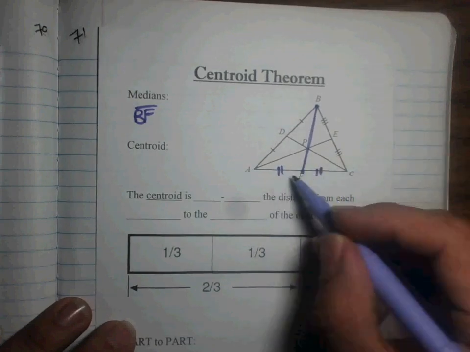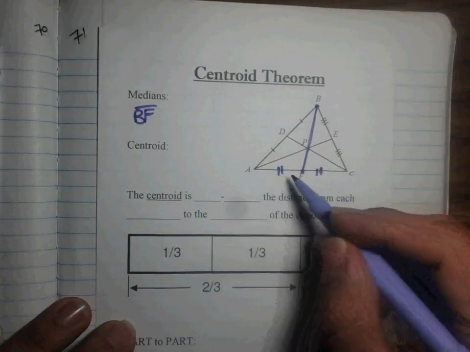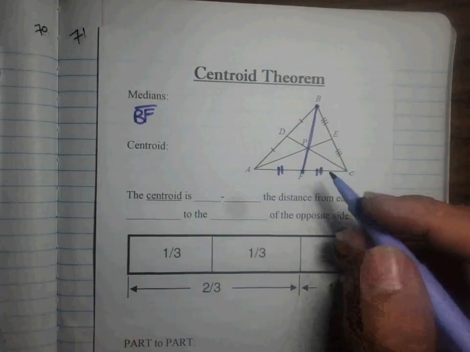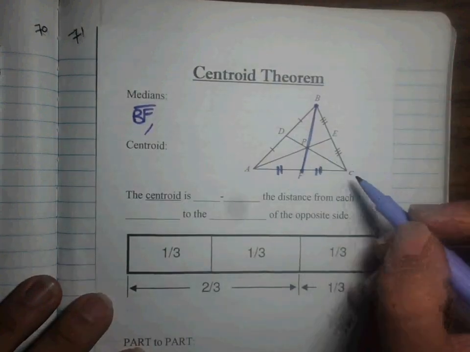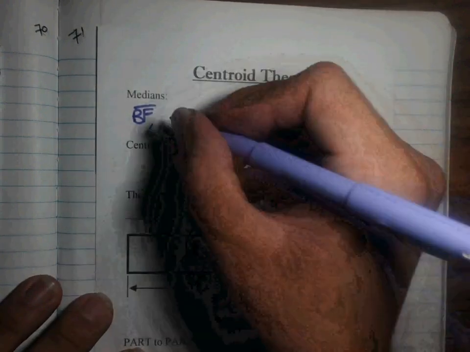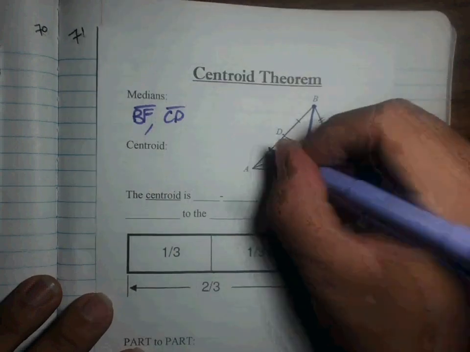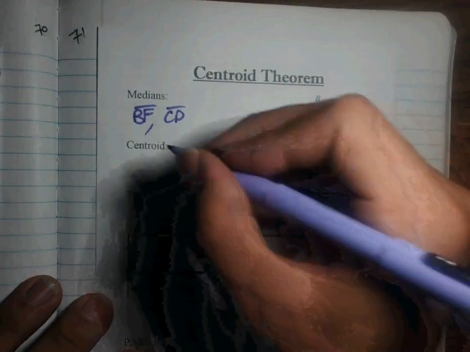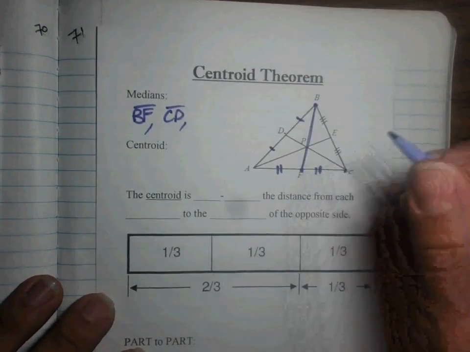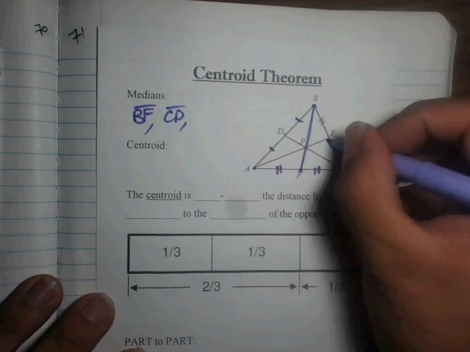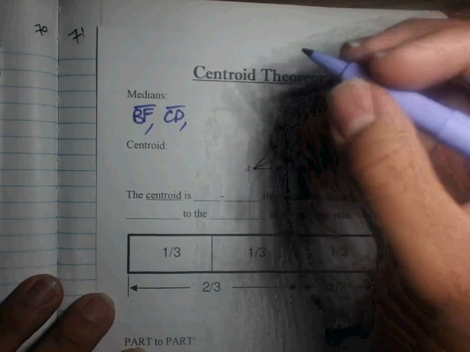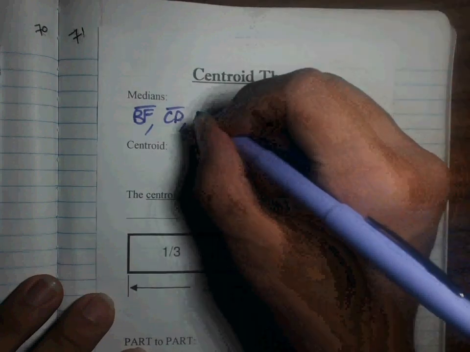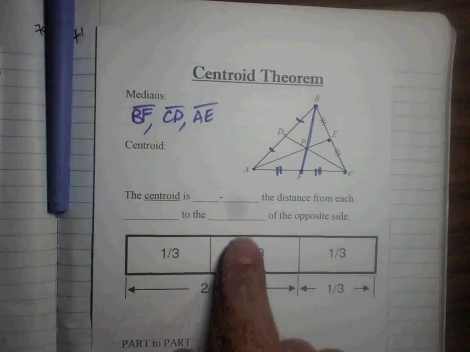It splits the opposite side AC in half into two congruent segments, so that's the midpoint. Other medians we have are C to D, because again it makes those congruent. And lastly, the last median we have is A to E, because the medians just go from a vertex to the opposite side.